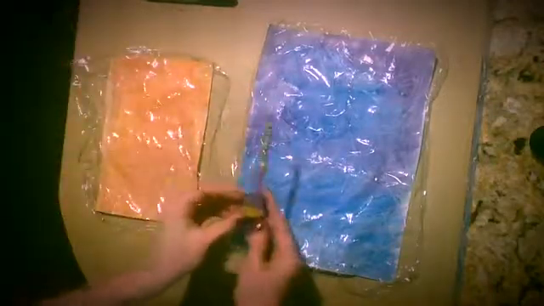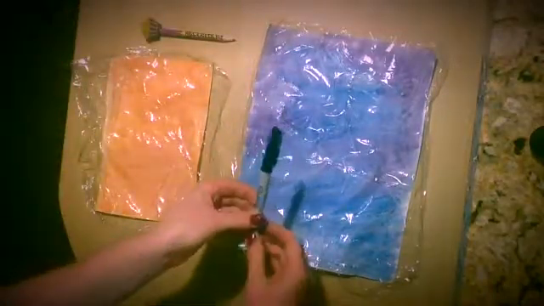So again, we're going to use the bluish paper for the fish bowl, and we're going to draw fish on the orange paper. But first, let's check out that texture left behind from the cling wrap. Everywhere the cling wrap was wrinkled, it left a really cool texture on the paint.